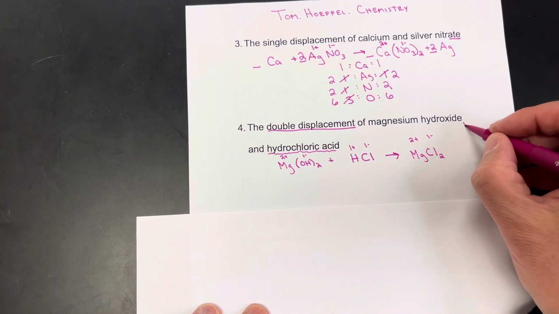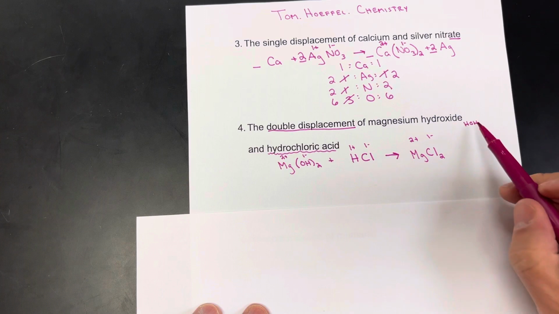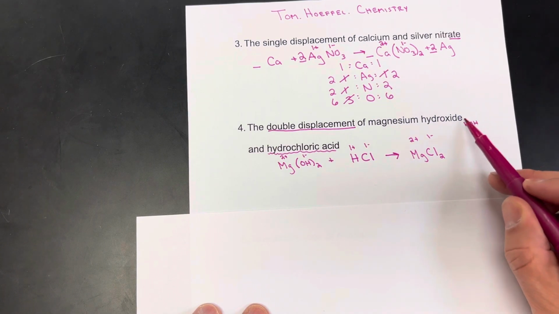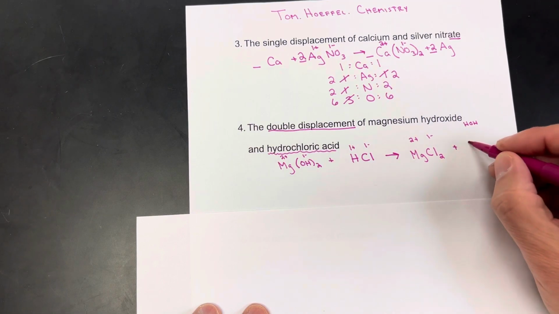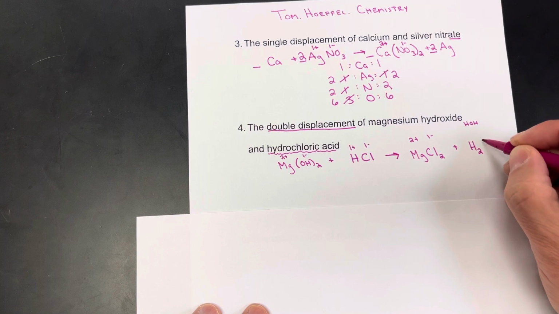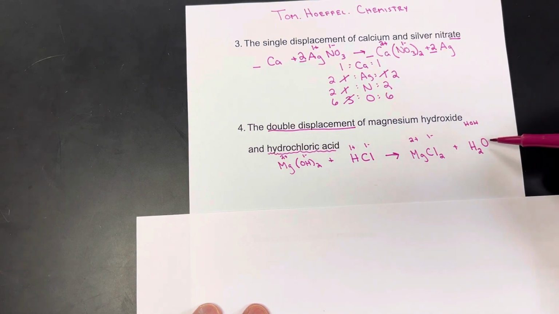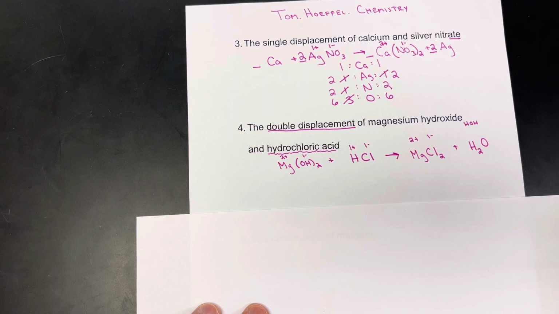And I'm going to put this off to the side. So the hydrogen is going to be with the hydroxide. Some people want to write this as HOH, but in chemistry, we add the H's together. So this is actually just water. 2 H's and 1 oxygen is simply H2O. So please write water like we normally do as H2O and not as HOH.